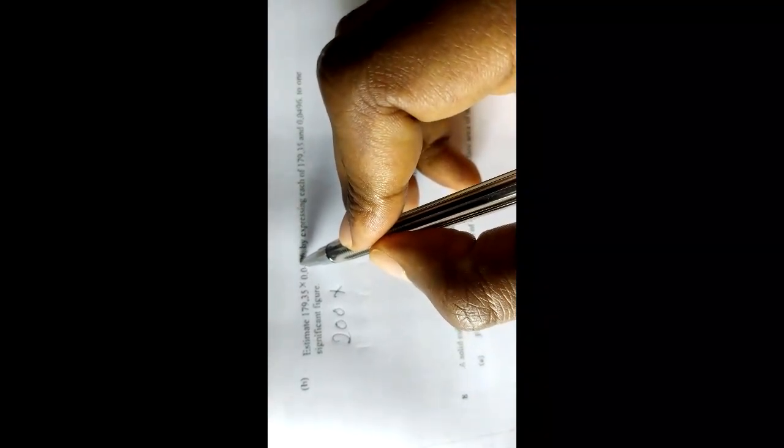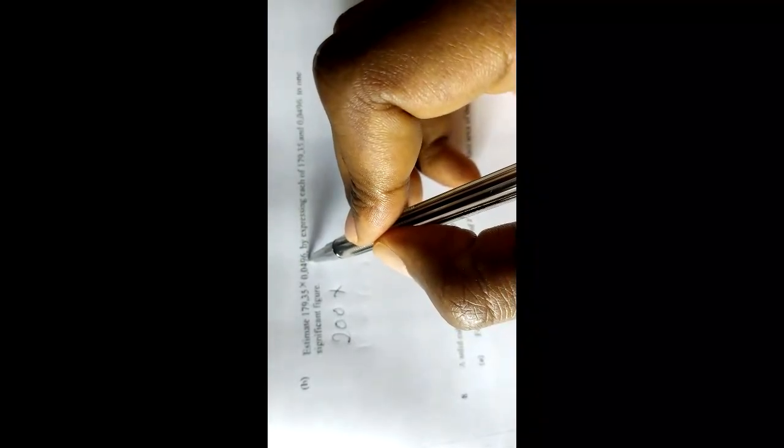So looking at one significant figure, the first significant figure for this number is this one, which is 1. The next digit is greater than 5, so this becomes 200. Multiplied by this, 0.0496: the first significant figure is 4, and the next digit to it is 9, greater than 5, so this becomes 0.05. So 200 multiplied by 0.05, we get 10. So this is going to be 10.